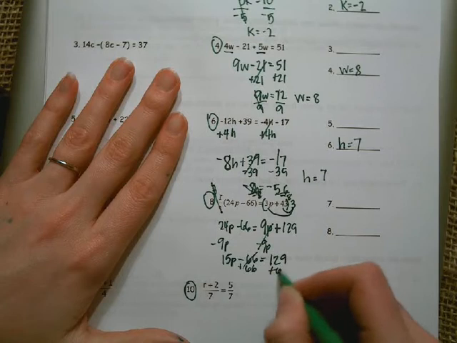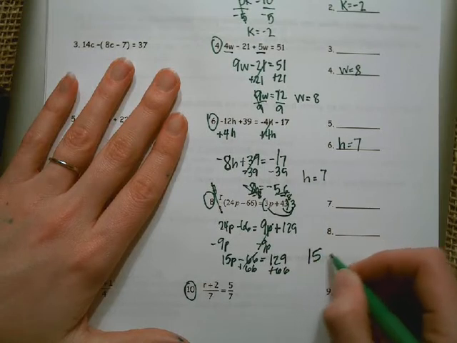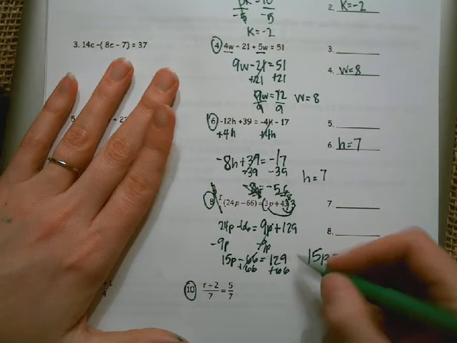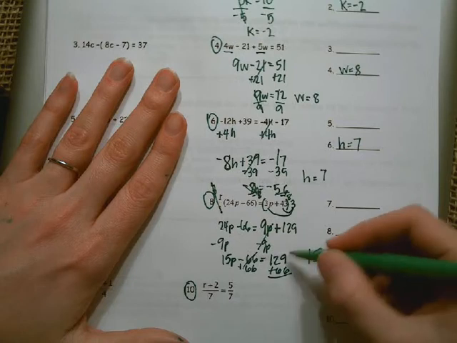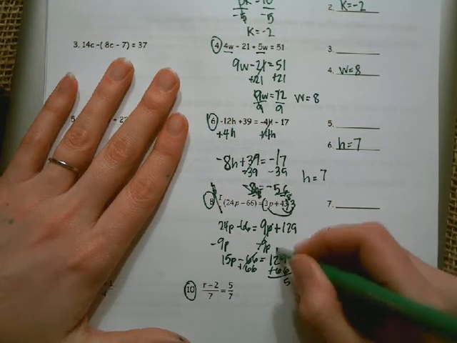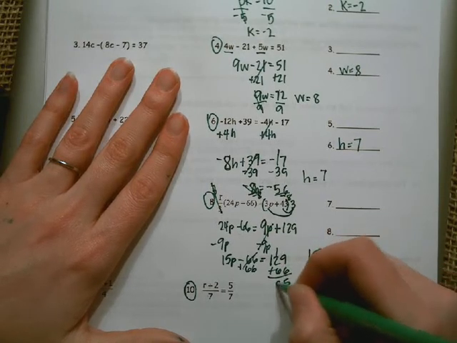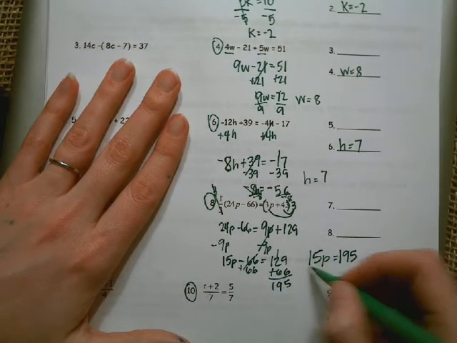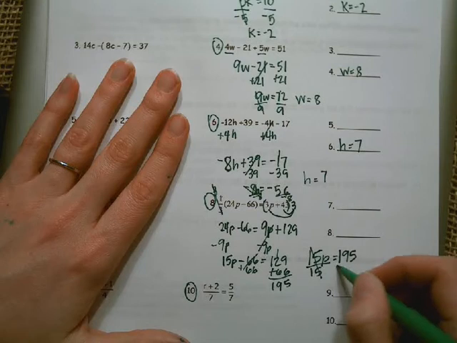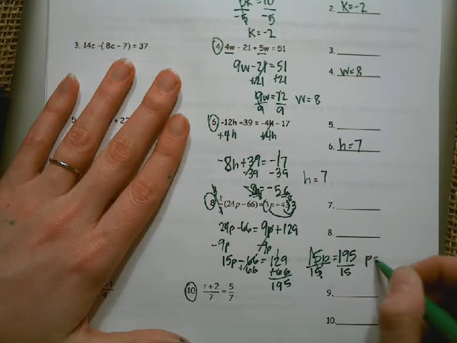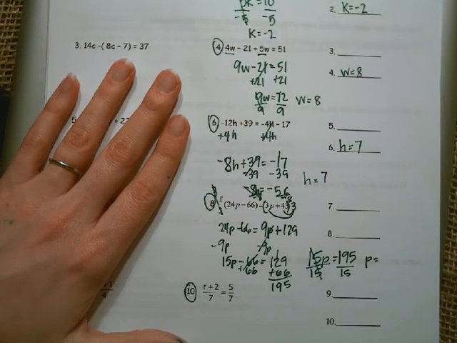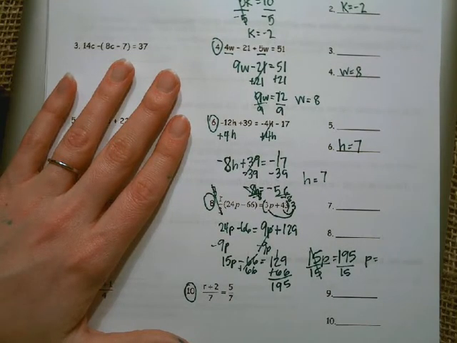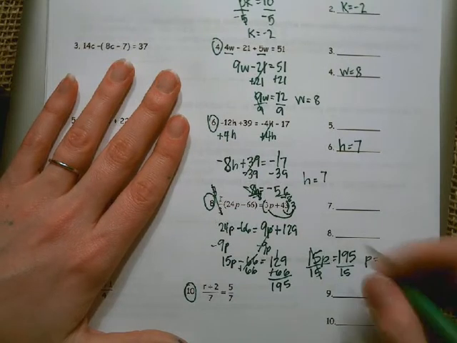You get 15p equals, let's see, 9 plus 6 is 15. 6 plus 3 is 9. You get 195. And then you would divide by 15 on both sides. Divide by 15. So p is going to equal 195 divided by 15, which is 13. P equals 13.